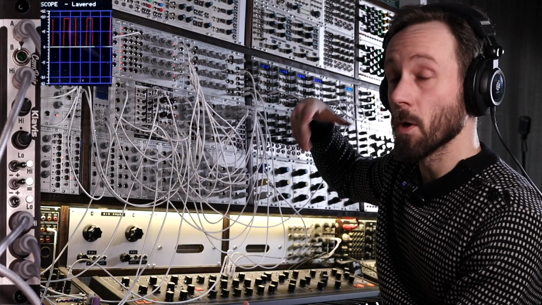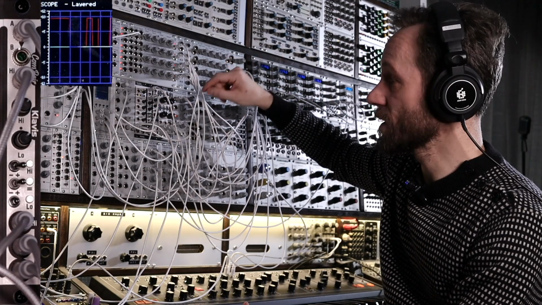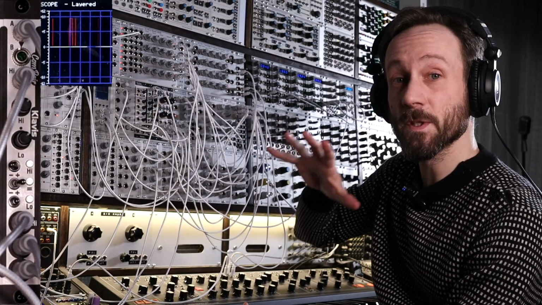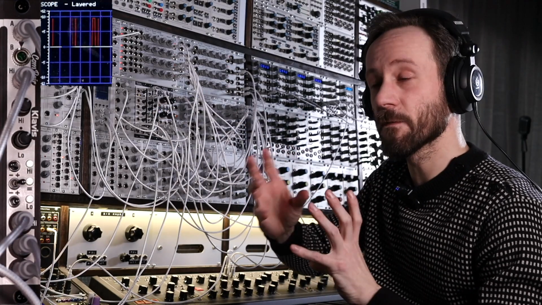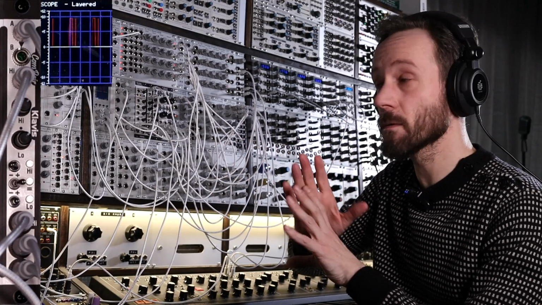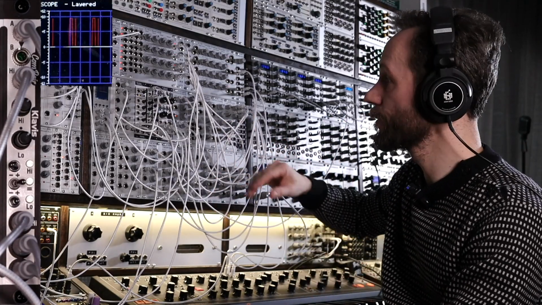Okay, so let's say I like this sequence, I can flip it around. Now the sequence will kind of stay the same, but with different combinations of those two sequences.